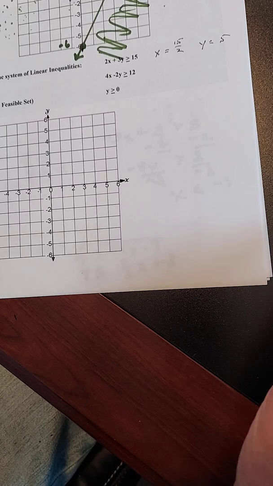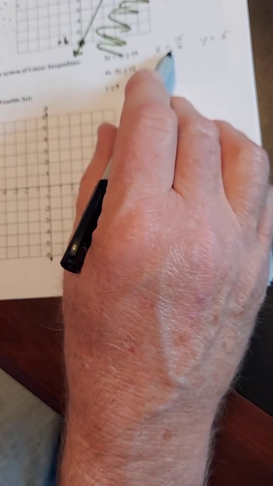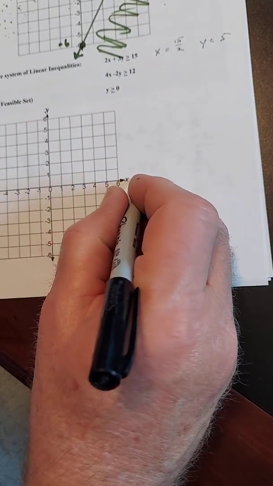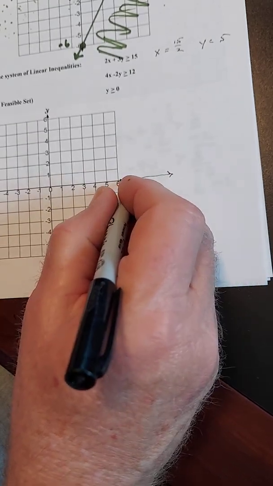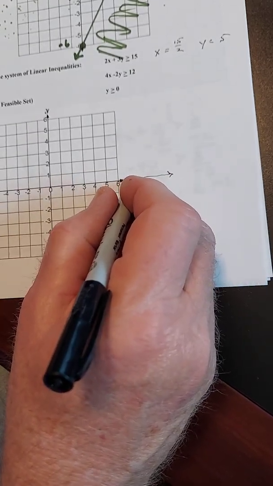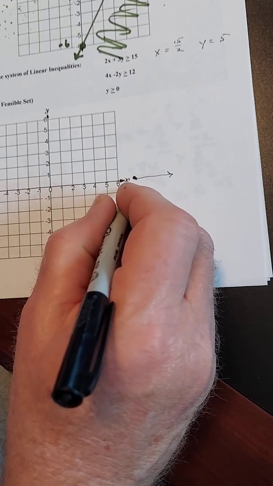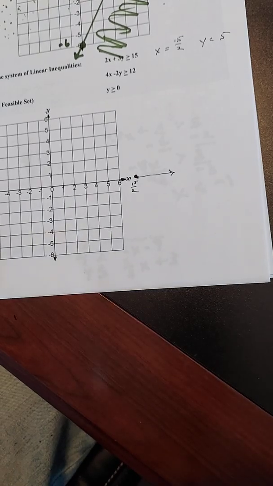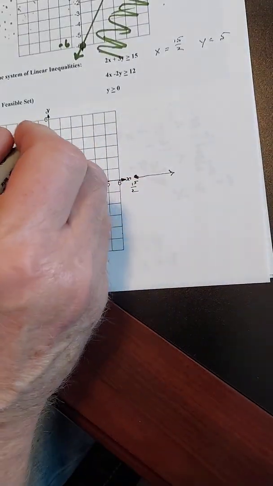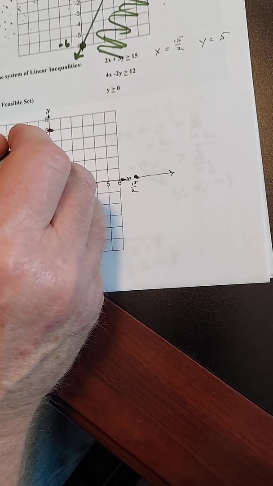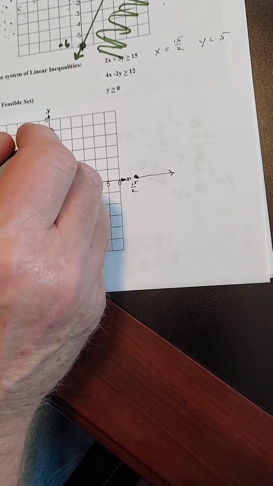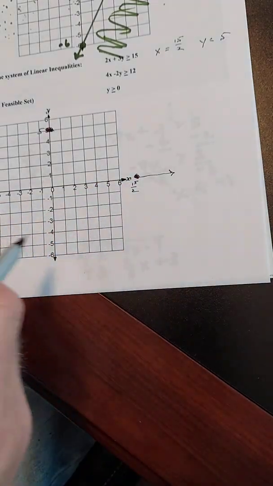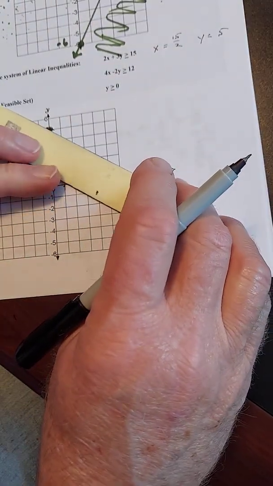Okay, let's go ahead and graph that. So x is 15 over 2. That's 7.5. So I got 6. Just imagine that going out there. Here's 7. 15 over 2, or 7.5, is right there. And then y is 5, up here. So 2 points determine a line. And I'm going to draw my line.